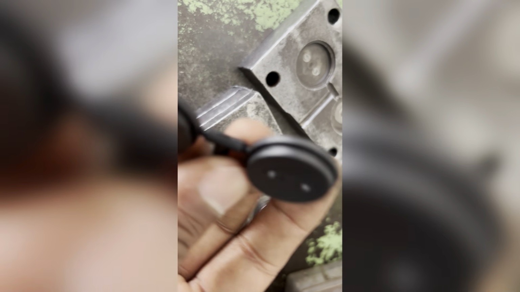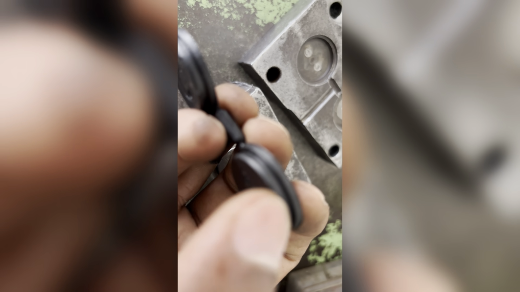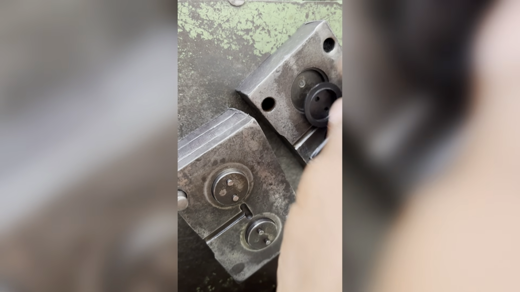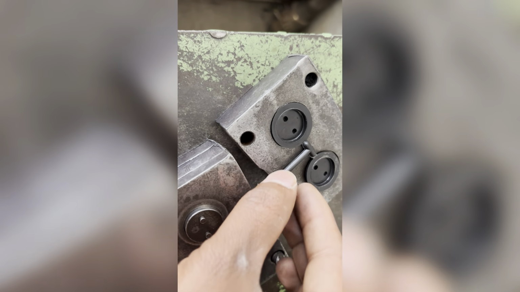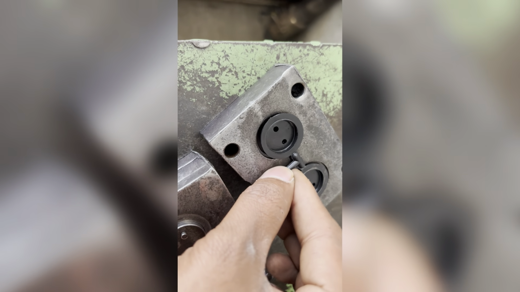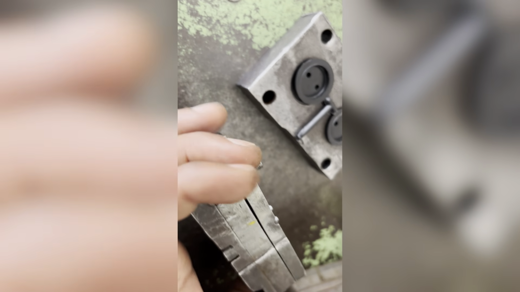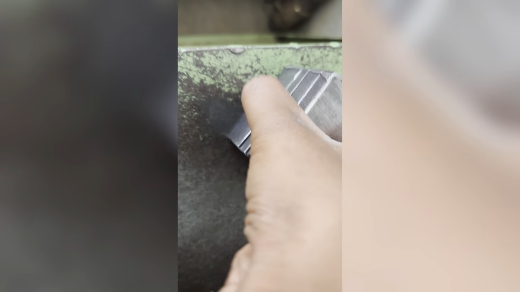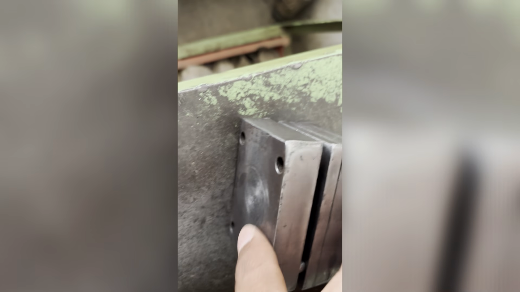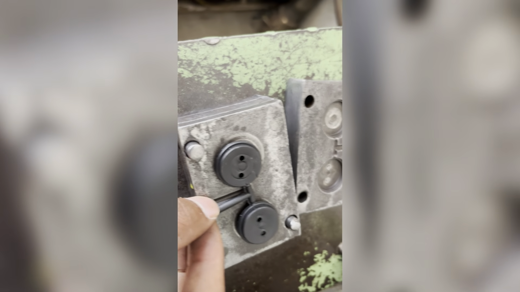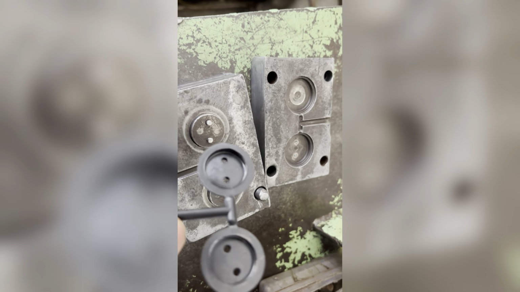Now this one is the wall. For this wall we provided a draft to take the part out, otherwise it will not be removed from this mold. Due to the draft you can easily remove it. And this is the mold in closed condition. Once you open this mold, you will get the component, which is an exact replica of these two parts. Okay, so we will now see the next type of mold.